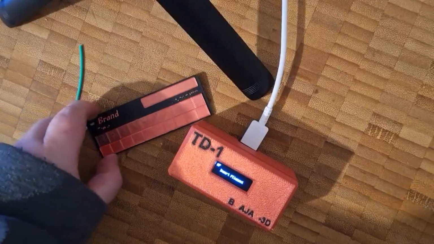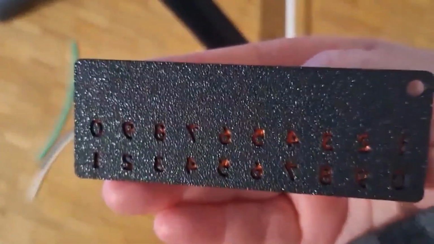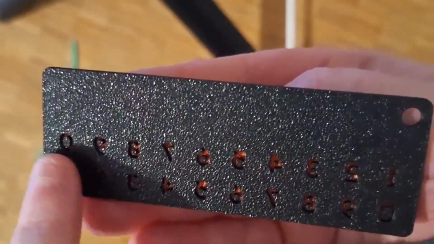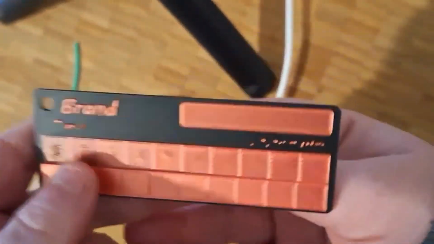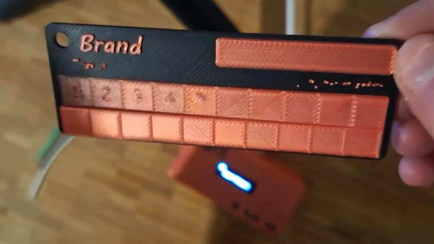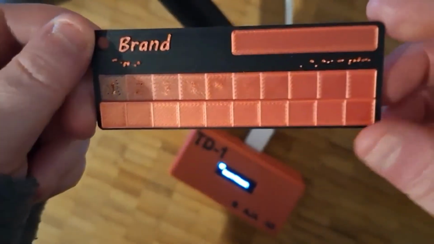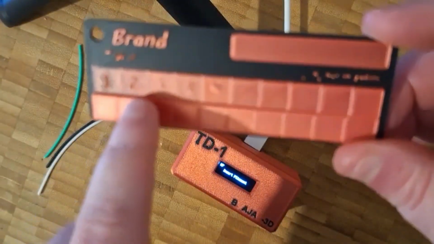The way that these work is, if I show you the back here, what you'll notice is these have numbers on the back. When you flick over to the front, it's better if you have a bit of a light shining through, but what you would notice is you've got these numbers.